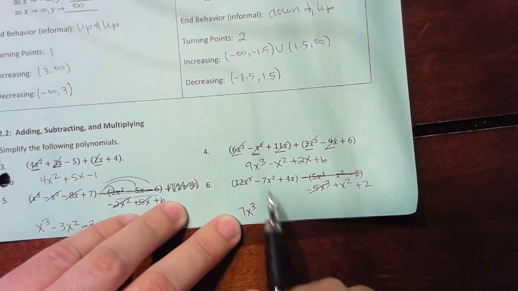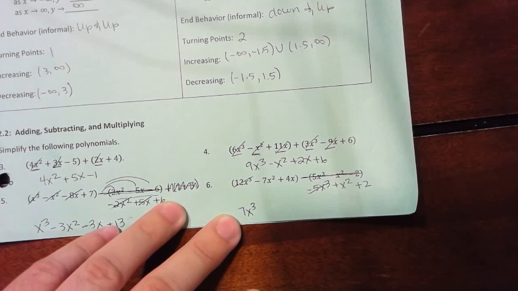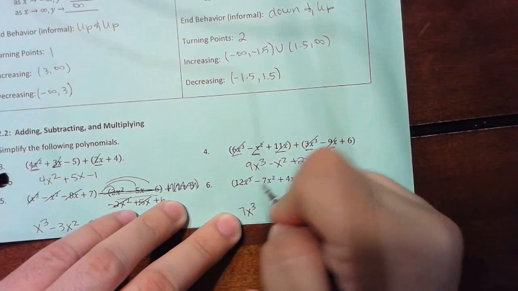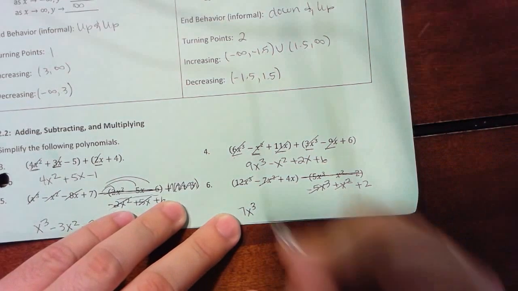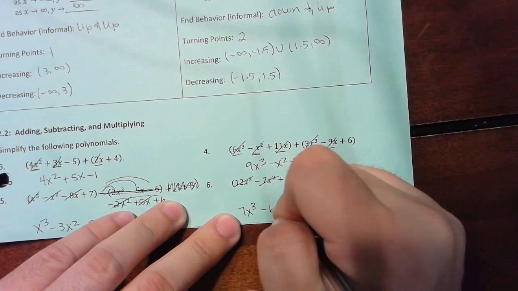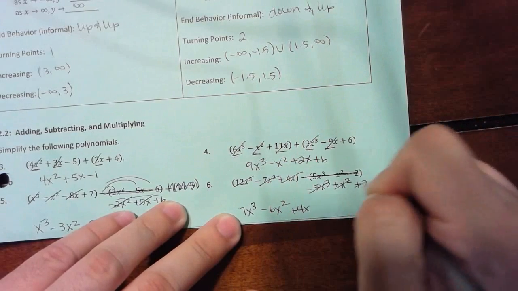Again, remember the power, the exponent doesn't change when you're adding. It only changes when you're multiplying. Combine the negative 7 and the 1, so minus 6x squared plus 4x, there's only one of those, plus 2.